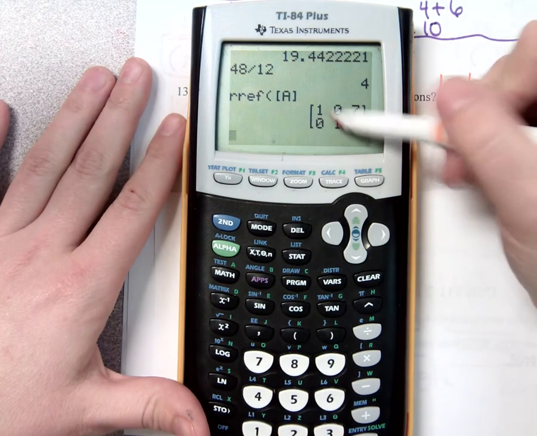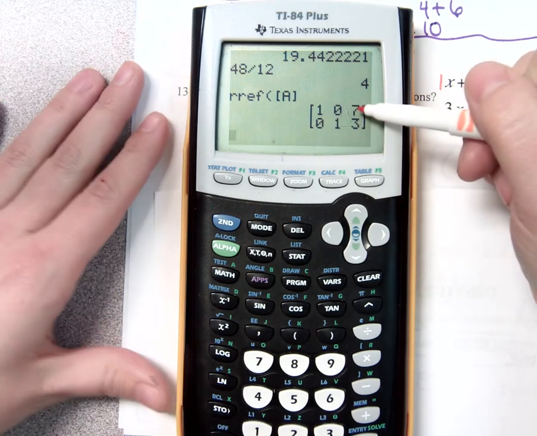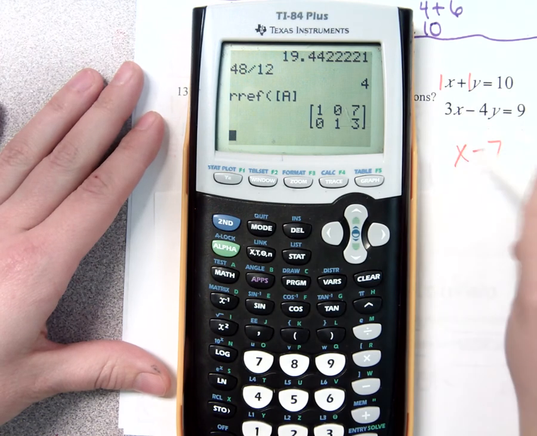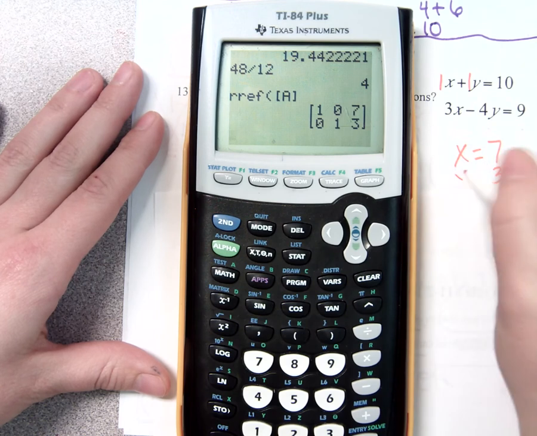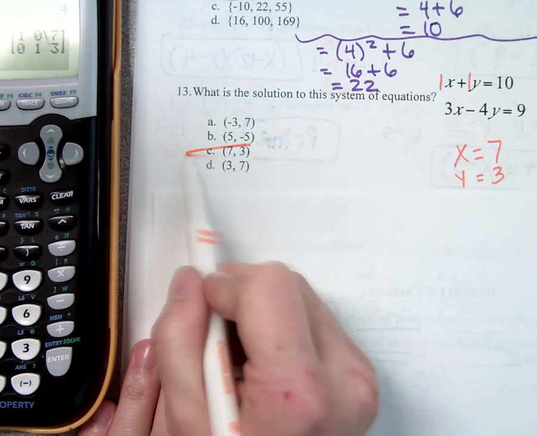As long as there are 1s on this diagonal and 0s on this diagonal, these guys right here are my answers. The first answer goes with the first letter, and the first letter is X. The second answer goes with the second letter of the problem, and the second letter is Y. So I know my answer is 7, 3, which is C.